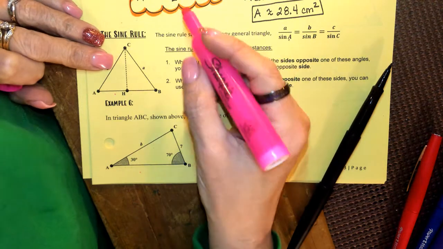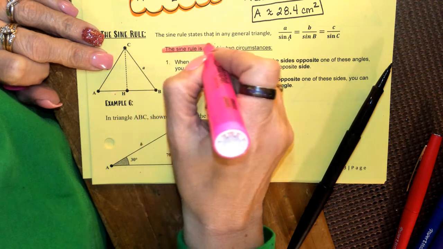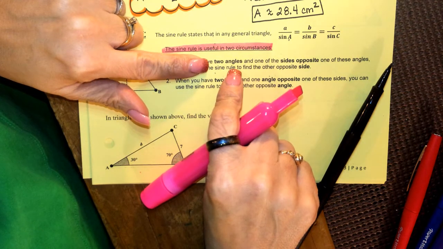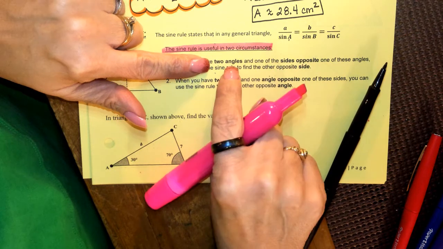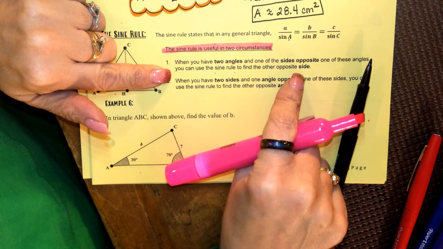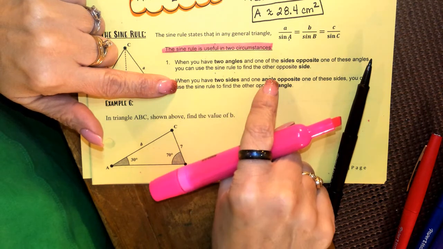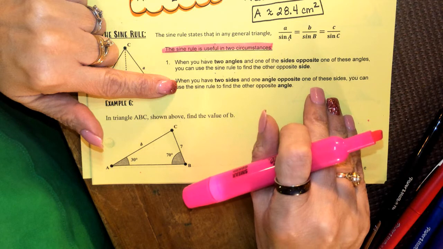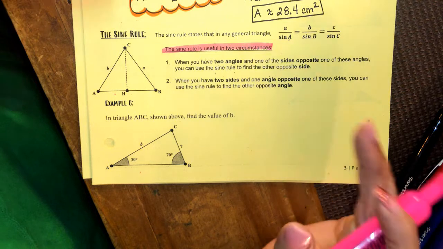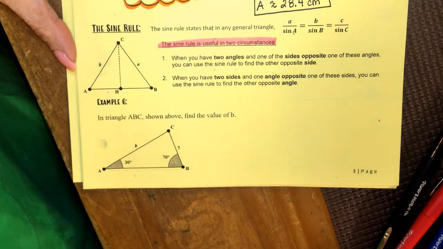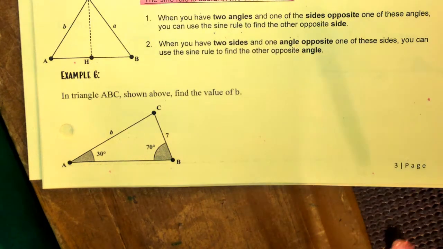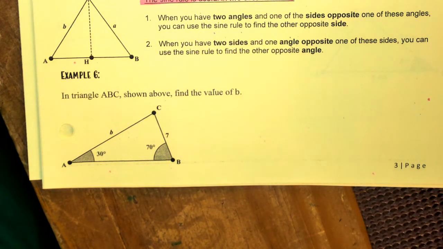Okay, I found one. All right, so the sine rule is useful in two circumstances. When you have two angles, and I made that bold, and one of the sides opposite, so two angles and one of the sides, you can use the sine rule to find the opposite side. When you have two sides and one angle opposite one of these sides, you can use the sine rule to find the opposite. So you'll get to where you can just look at it and say, oh, I'm going to use the sine rule. I love to use the sine rule because it's just easier to use, but it doesn't always work the way you want it to work.